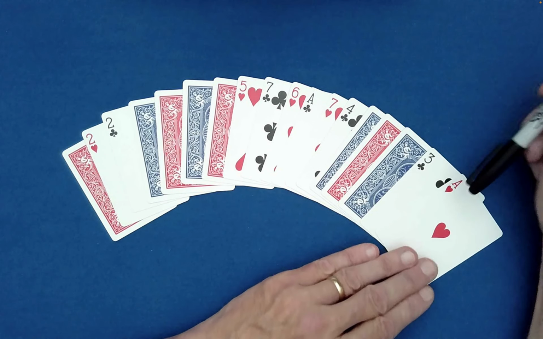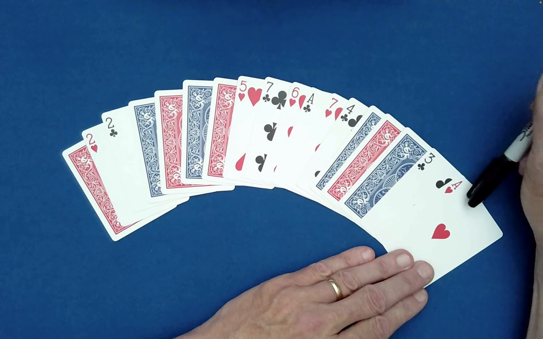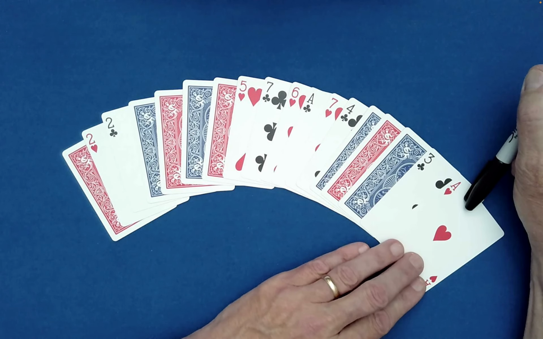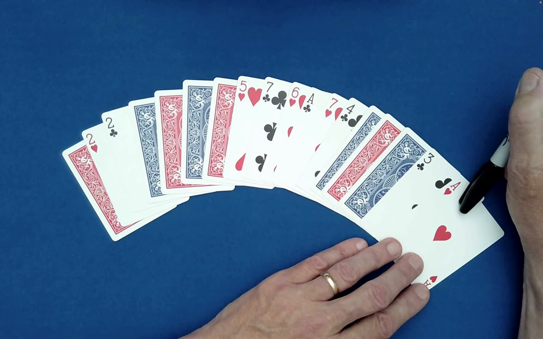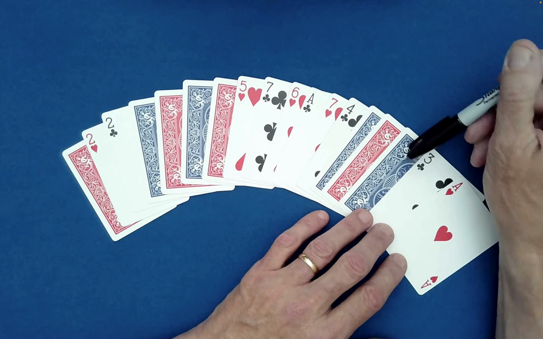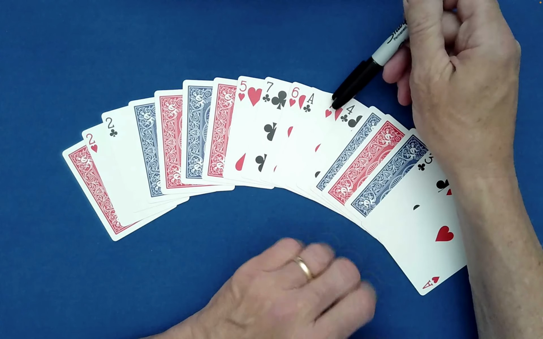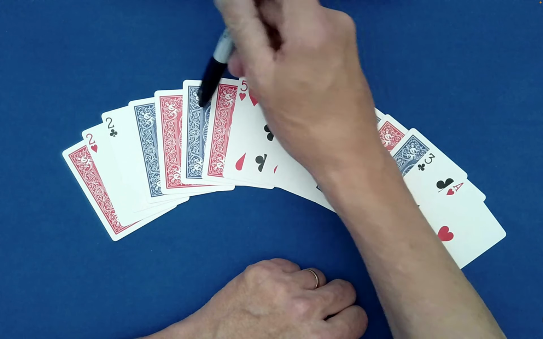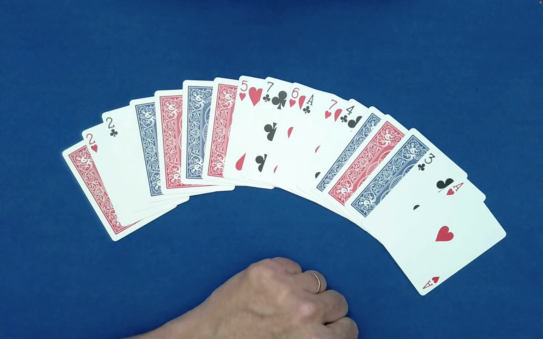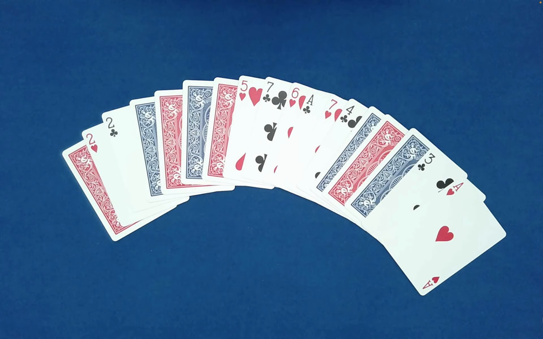So let's take a look. This is an odd position card. It's the first card. So here's one up-facing card in an odd position. So we have one. Okay, one more. So 2, 3, 4, 5. So we have 5 up-facing cards in odd positions.